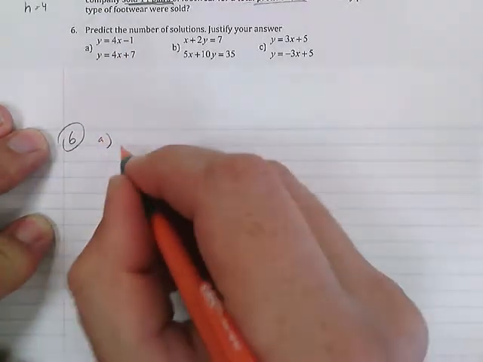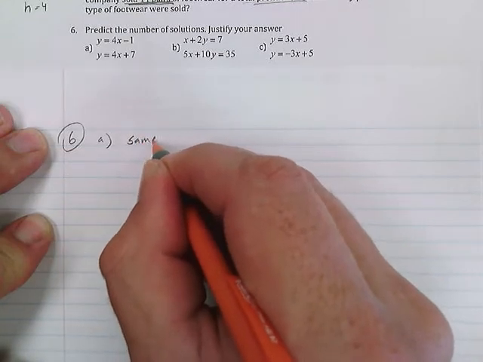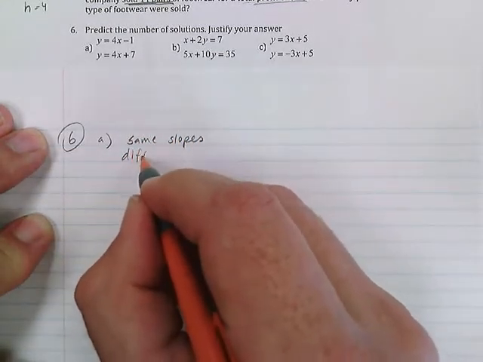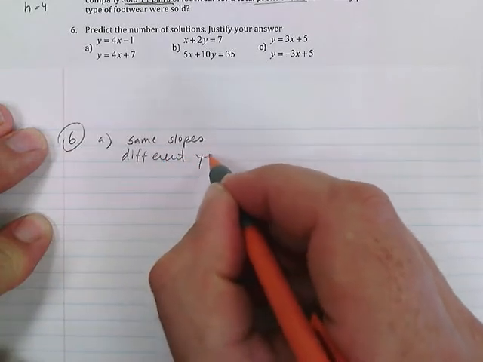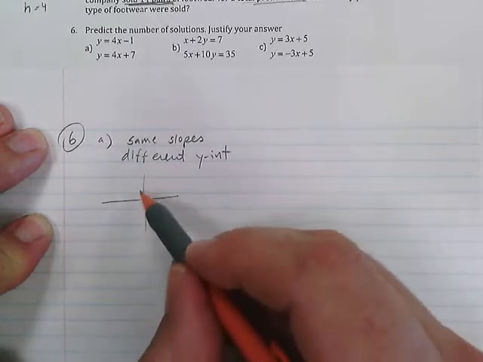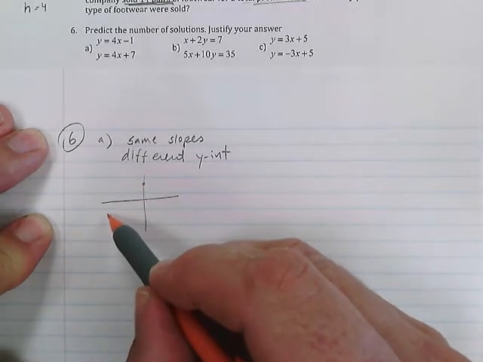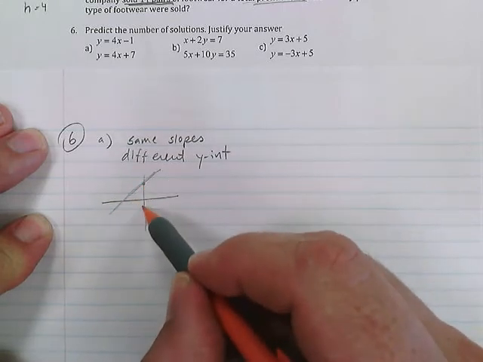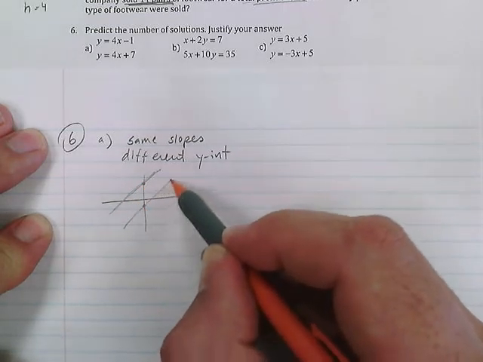So A, same slope, different y-intercepts. That means that, right, one y-intercept is at 7 there, and it's a positive slope. The other one is at -1, and they're parallel, right?